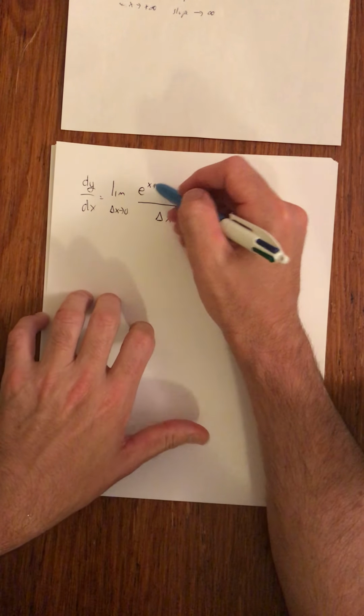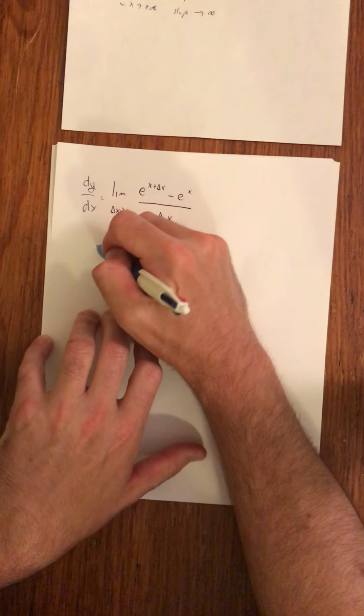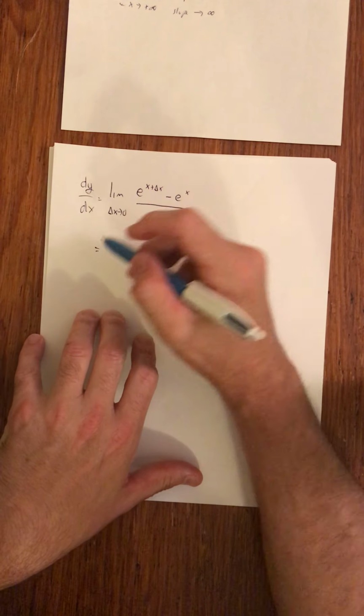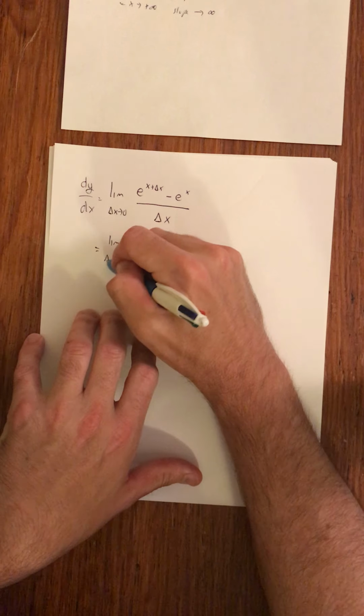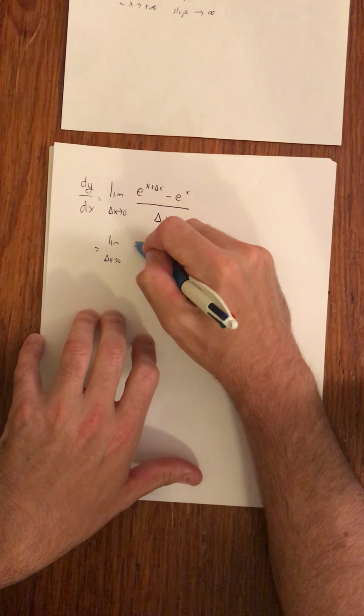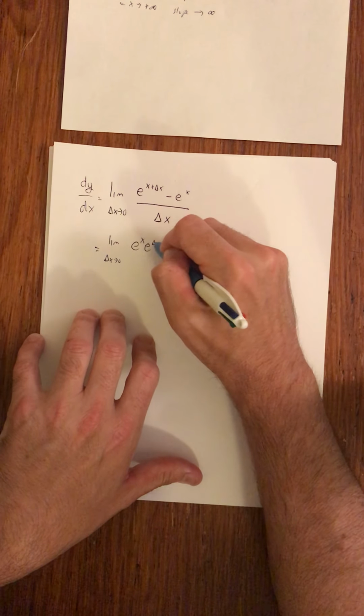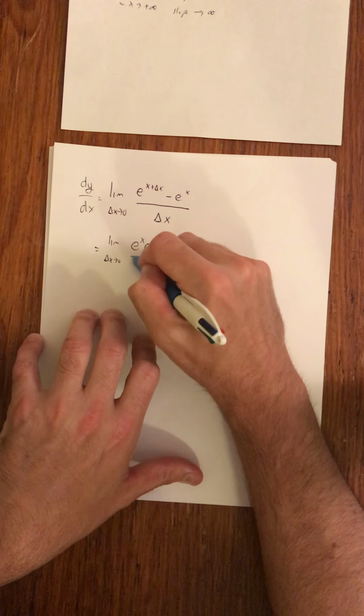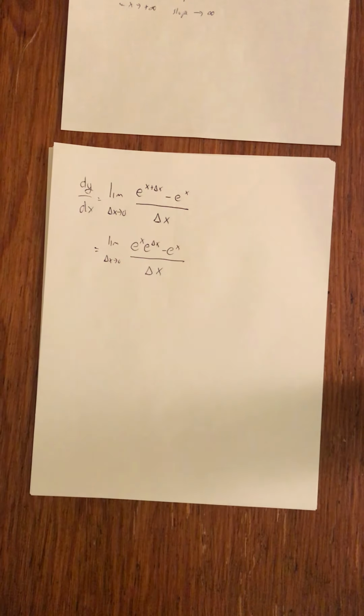If I plugged in 0, I would get an indeterminate form, so let's transform the function. If I've got e to the a plus b, that's equal to e to the a times e to the b. So the limit as delta x approaches 0 of e to the x times e to the delta x minus e to the x all over delta x.